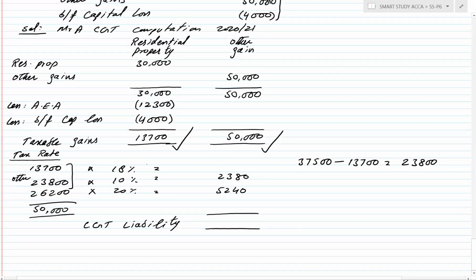It's 13,700 into 18%, which is 2,466. Okay. So then what is the amount of tax, the CGT liability? 10,086. Okay. So this was all about gain of residential property.